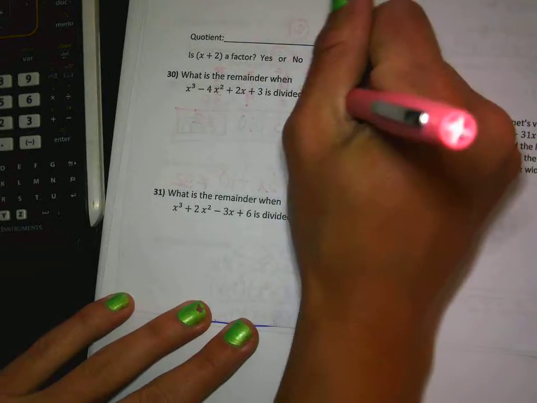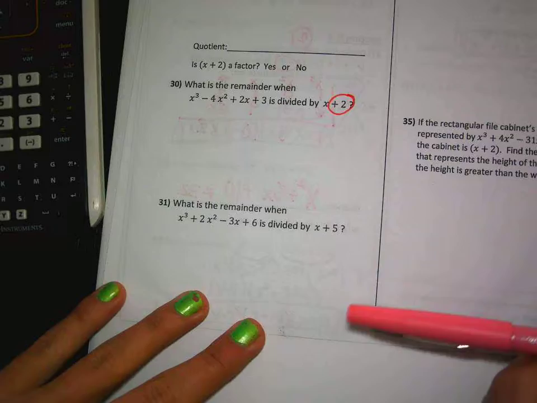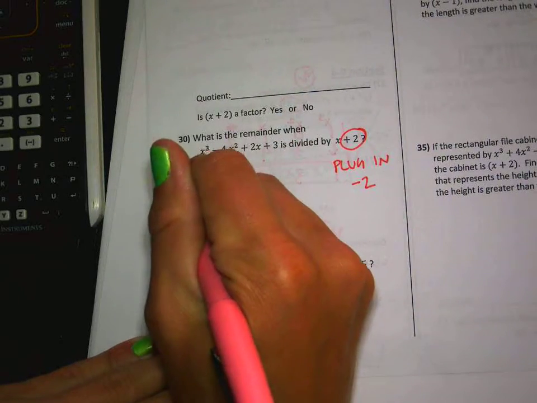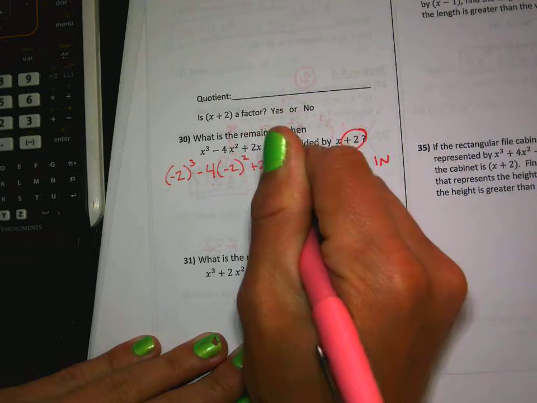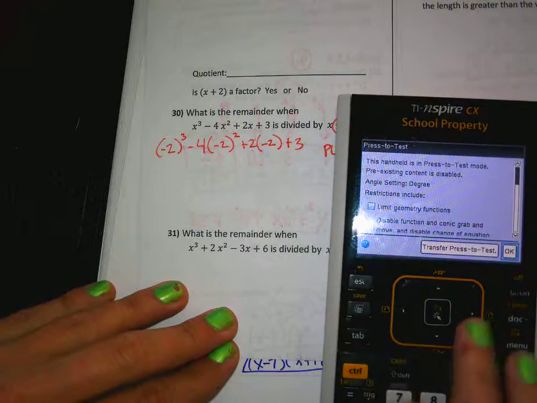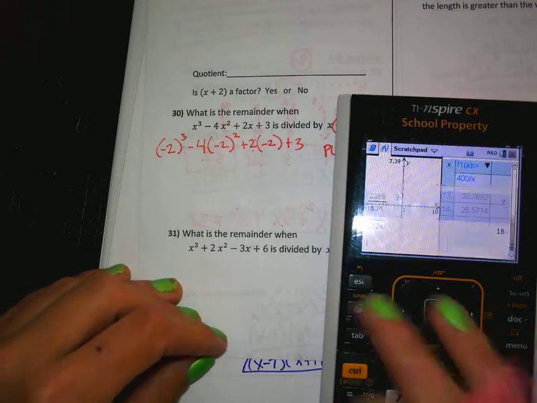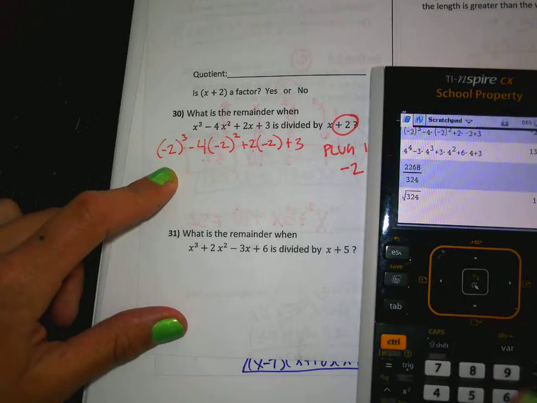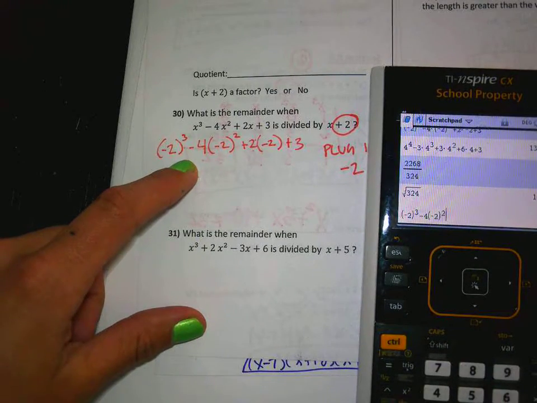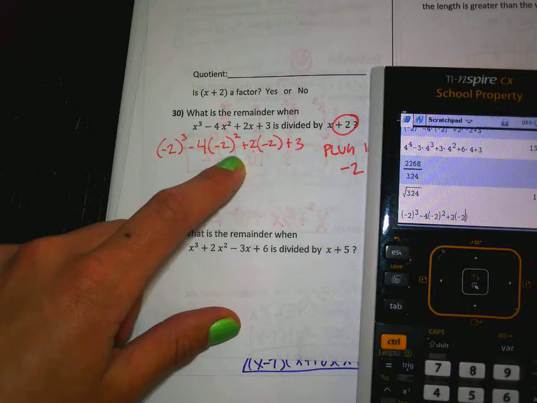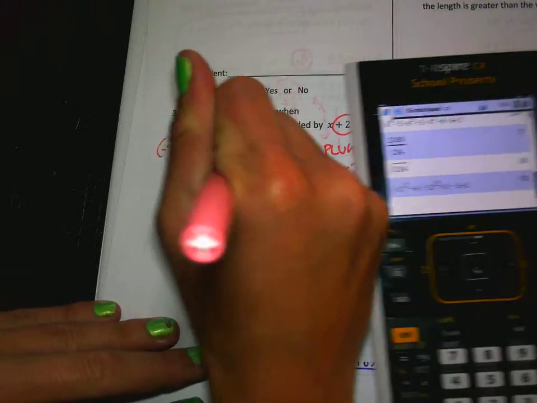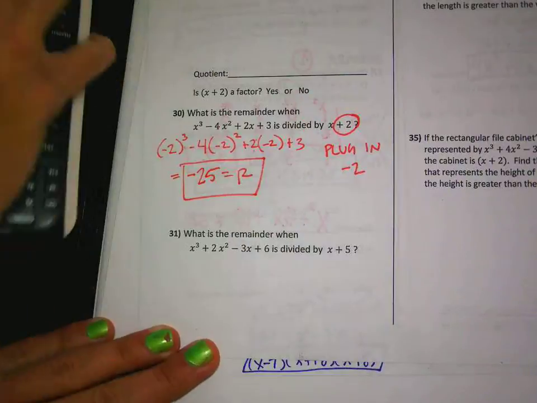All right, so the remainder theorem. We are still going to switch this sign to a -2. And we are going to plug in -2. So I have -2 cubed minus 4, -2 squared plus 2, -2 plus 3. And then type it in the calculator. And that is going to be your remainder. So all you have to do is type the number in. -2 cubed minus 4, -2 squared, plus 2, -2 plus 3. And so I get -25. So -25 is your remainder.